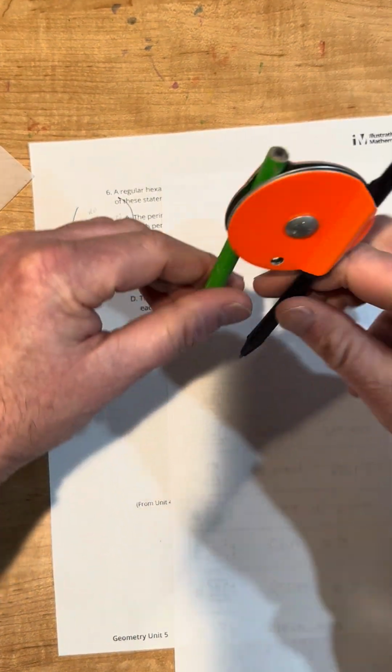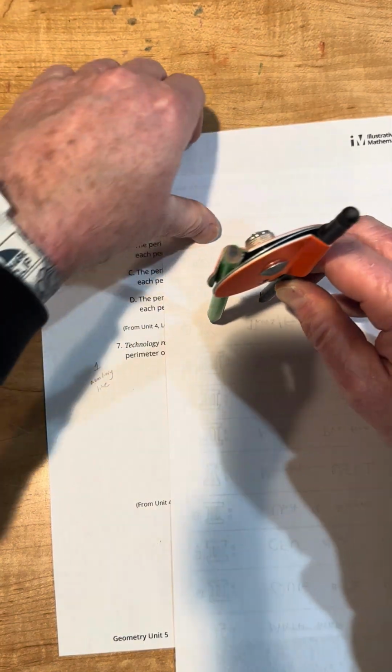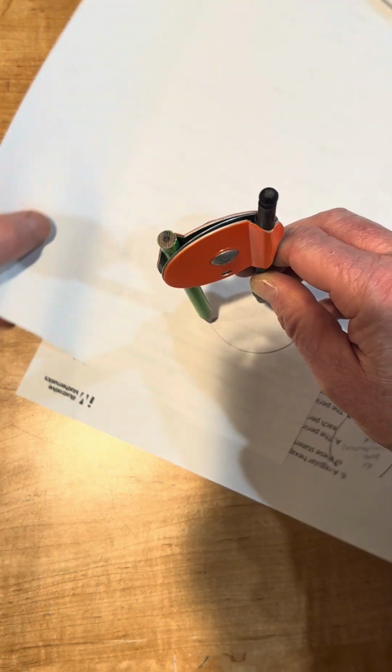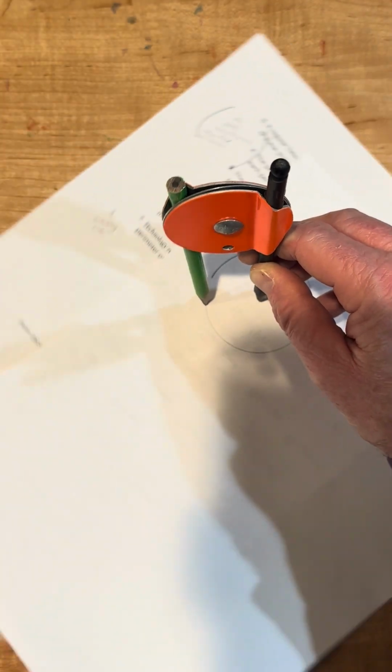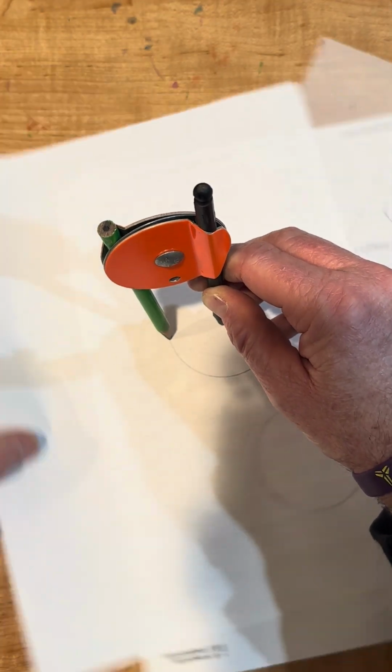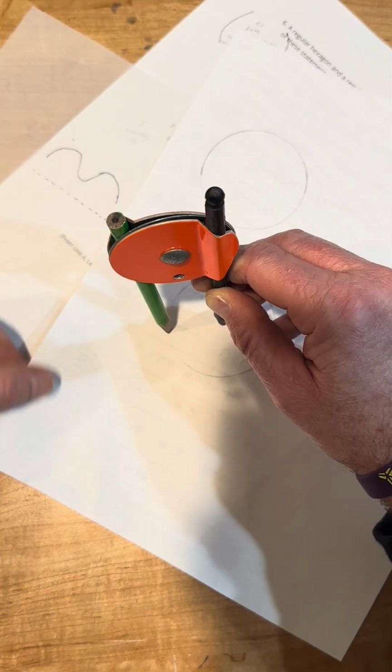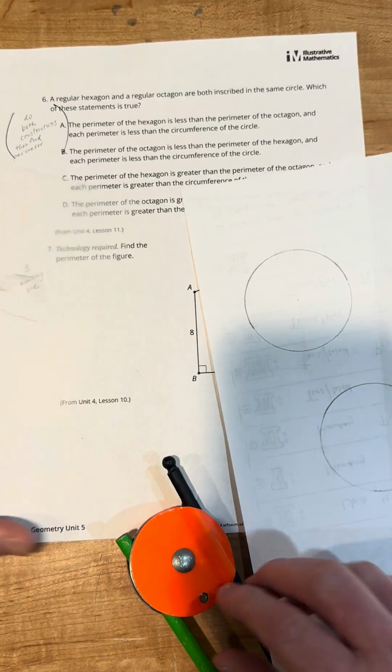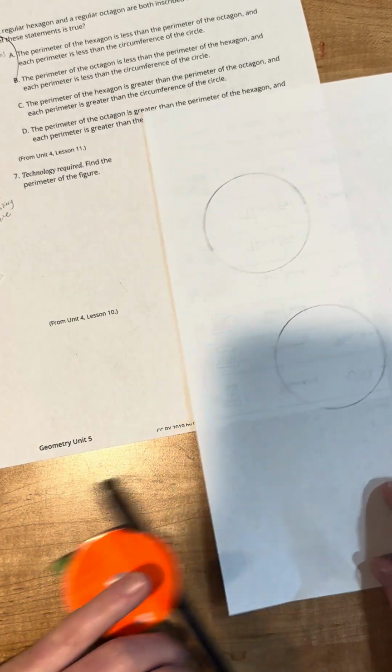So we'll use the same size radius. So there we go. Create a circle, same radius, so we just move the compass. We're comparing regular hexagon, regular octagon.